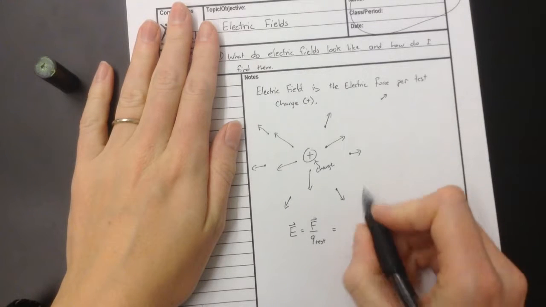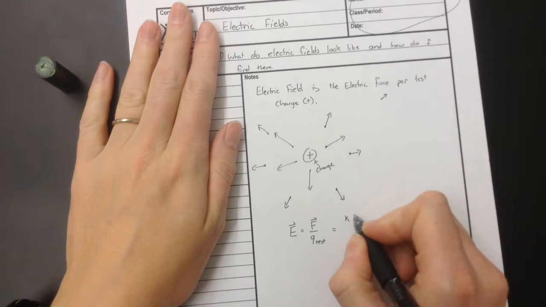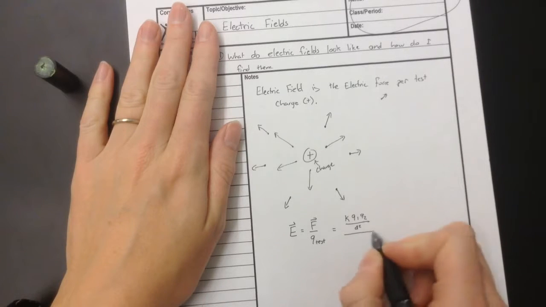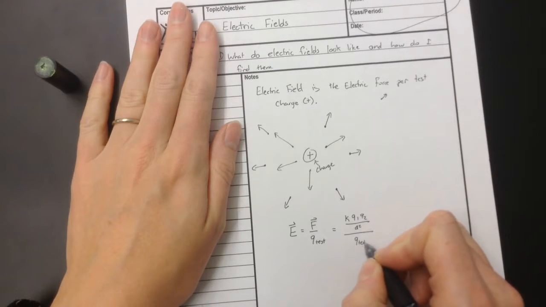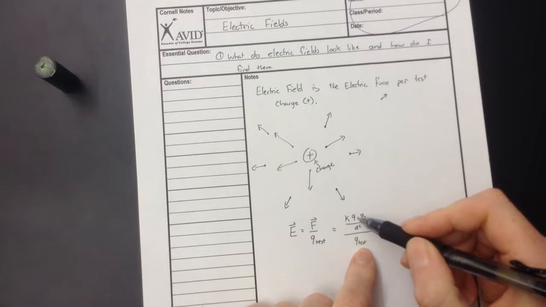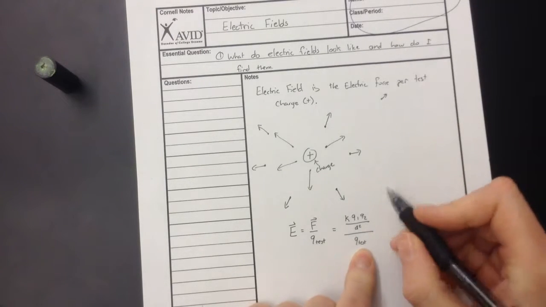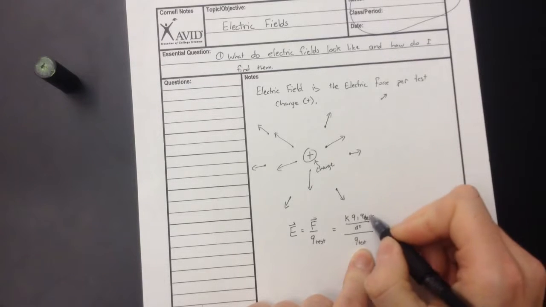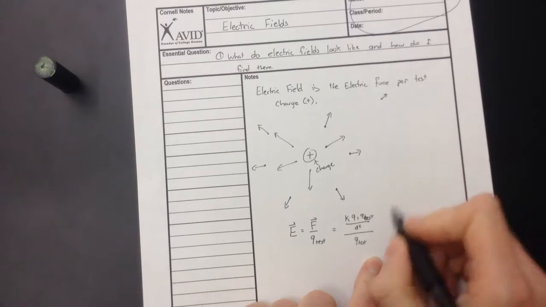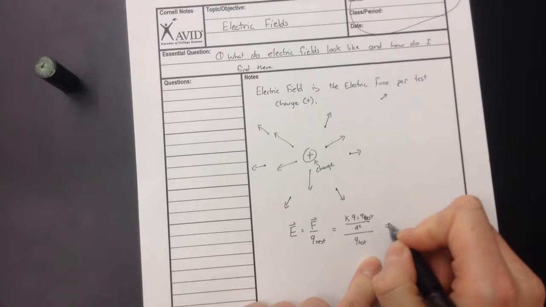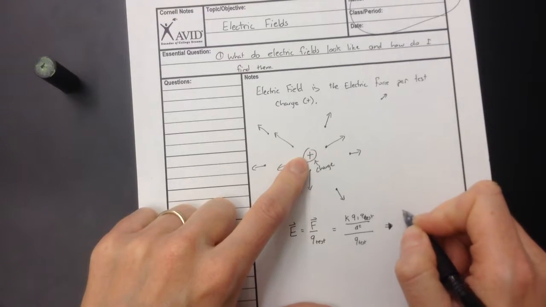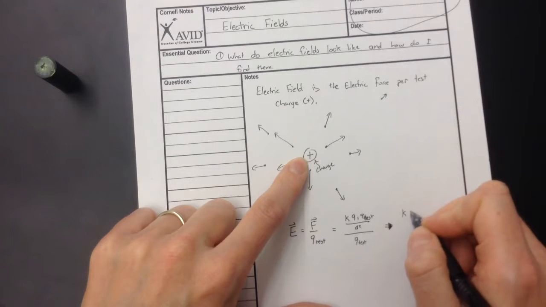So to find the electric force, what you would do is you would take that k Q1 Q2 over the distance squared, and we're dividing that by the test charge. Now the test charge is going to be one of these charges. It doesn't matter which one you pick. I'll pick this one, so I'm going to write, instead of Q2, Q test. So that means that these Q's are going to cancel out. So to find my electric field, I just need to know what this charge is and how far away I'm looking.